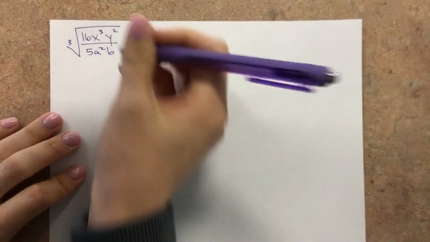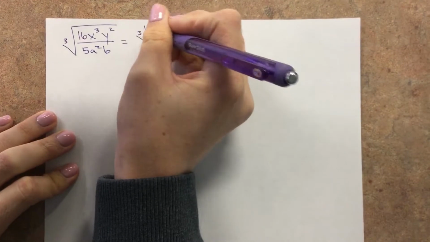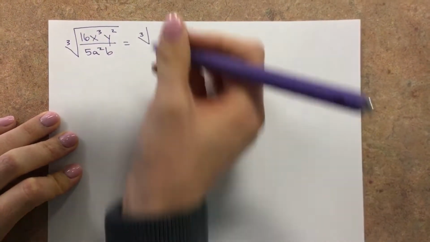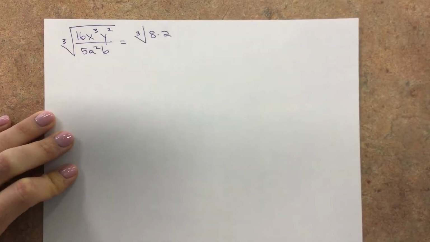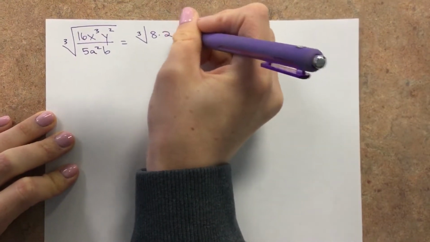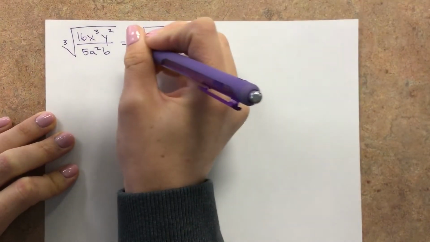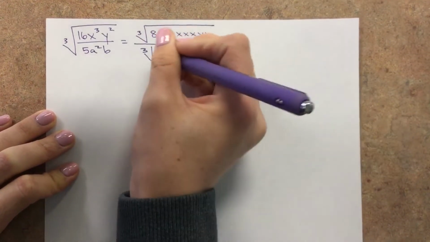breaking it up into its perfect cubes this time. So you're always basing it off the index. Here we're looking for things that are perfect cubes. So 16 is not a perfect cube, but I can break it down into 8 times 2, and 8 is a perfect cube. I have 3 copies of x, I have 2 copies of y. And then I'm going to do the exact same thing in the denominator. Split it off into its own cube root.